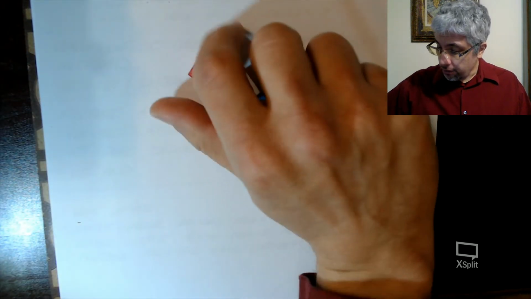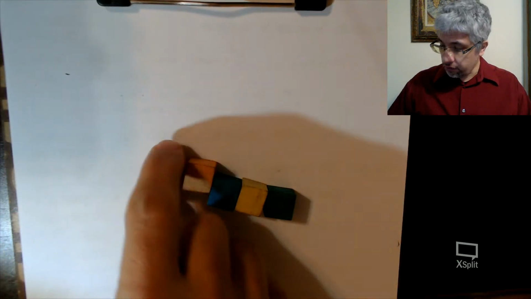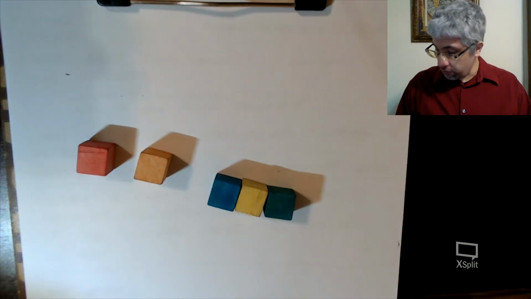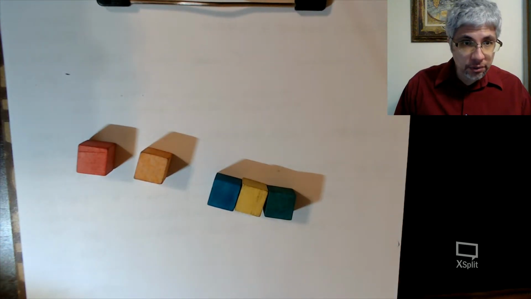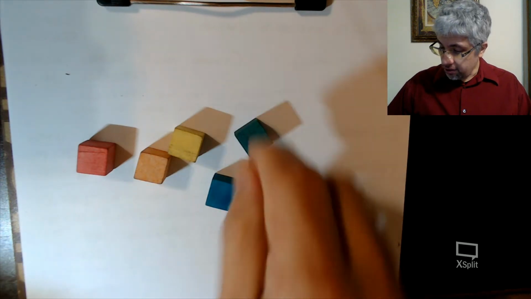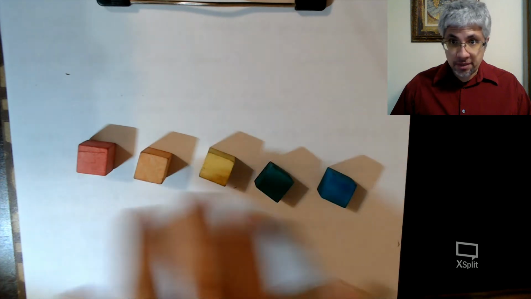Well, for that we could actually just use the product rule still, right? Because we have two choices for red. We could either include it or not include it. And then we have two choices for orange. Once again, we can either include it or not include it. Two choices for yellow, two choices for green, two choices for blue. And each one of those determines a subset.